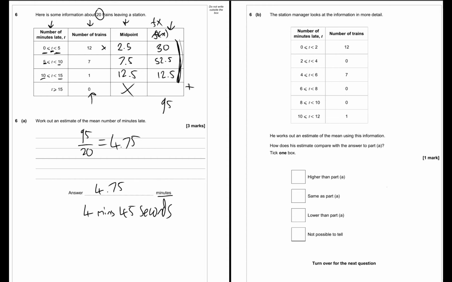Okay, 6b. The station manager looks at the information in more detail. So he's taken the same information and he's made these bits smaller. He's made the gaps in the column smaller. So he works out an estimate of the mean using this information. How does his estimate compare with the answer to part A? Tick one box.